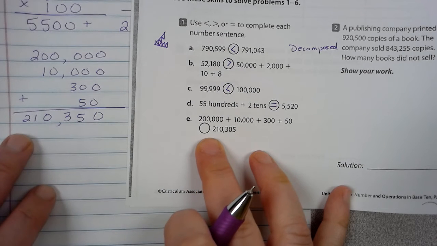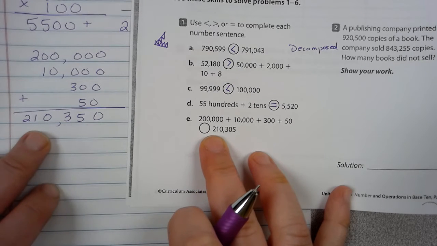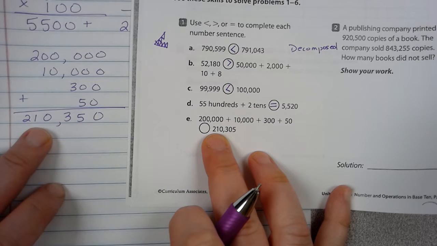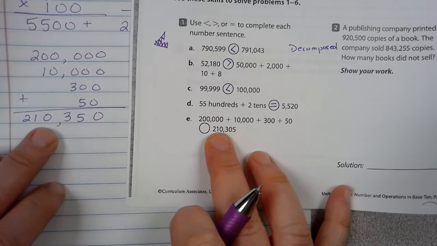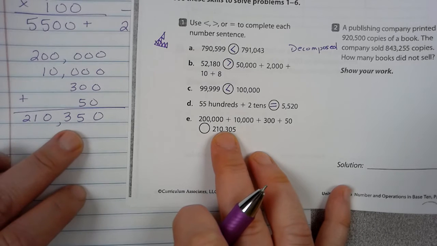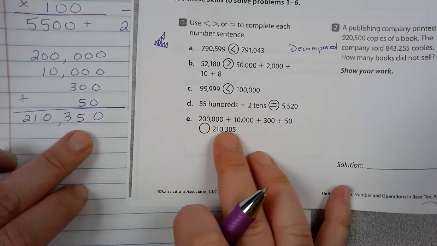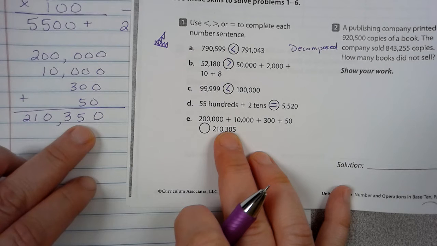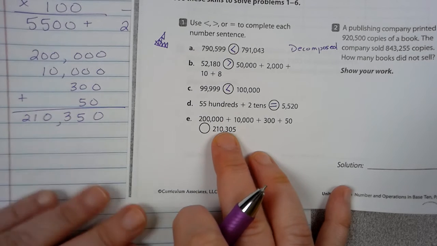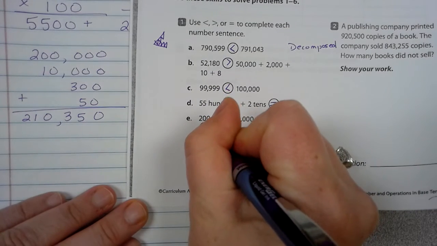Okay, the twos are the same, which are in the hundred thousands. The ones are the same, they're in the 10,000s. The thousands numbers are the same. The hundred numbers are the same. My tens are off. 5 is greater than 0. So your inequality goes that way.